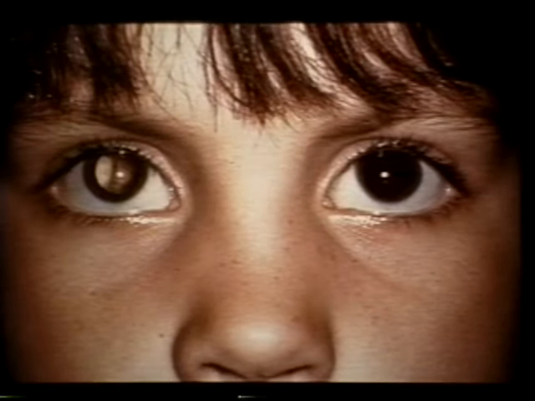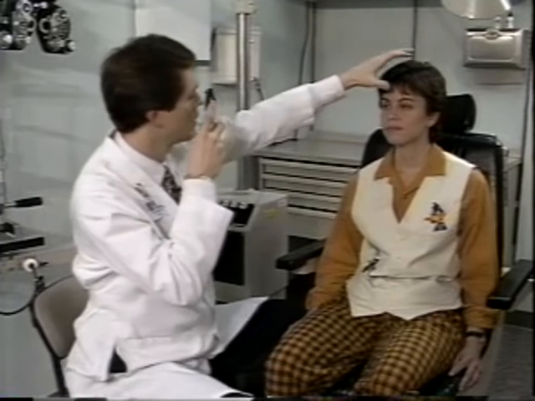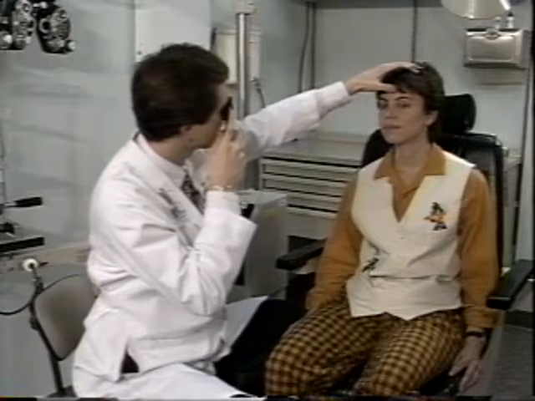Here's a patient with an abnormal red reflex in his right eye. Here is a partial cataract causing an abnormal red reflex. Next, move slowly closer to your patient's eye, keeping your red reflex directly in the center.